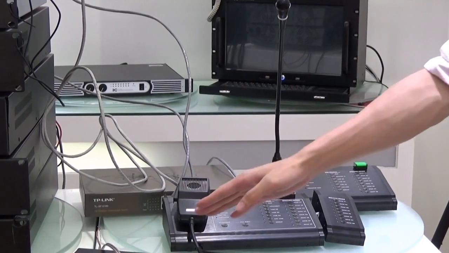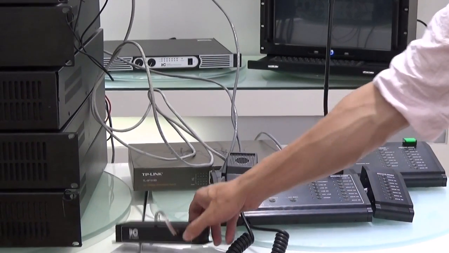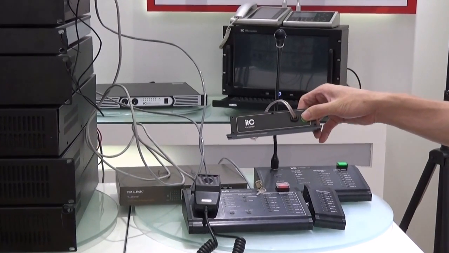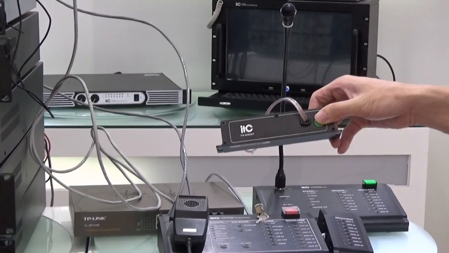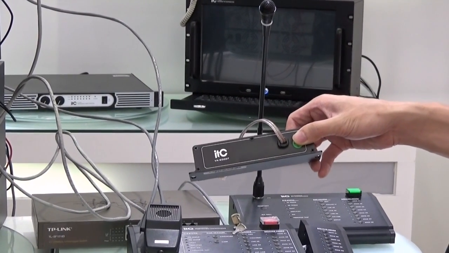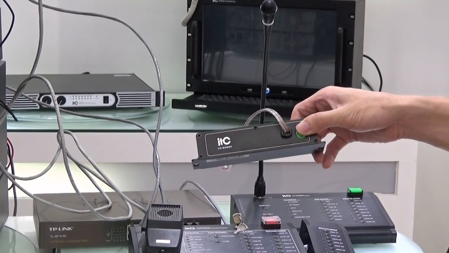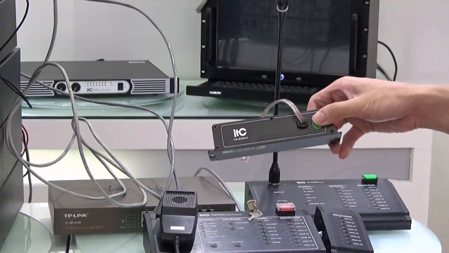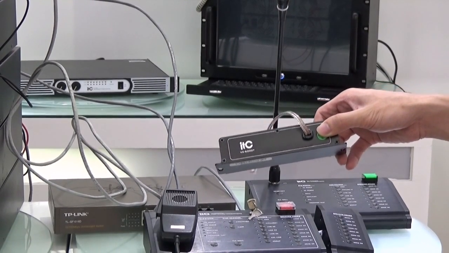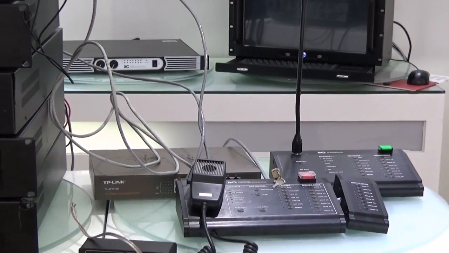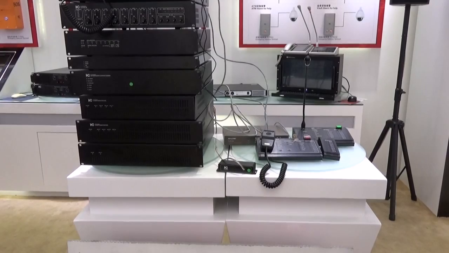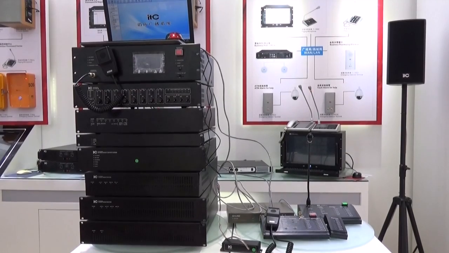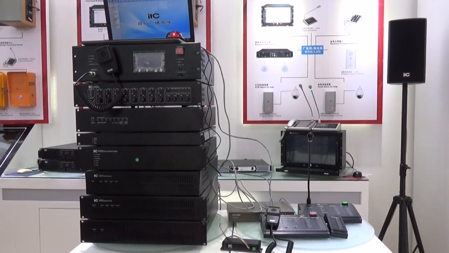Okay, this small box I would like to introduce to you. This box is used for detecting the speakers and the lines between the speakers and the amplifier. It is used to detect when something is wrong, some issue between the two devices. And then all the devices compose the system, and they realize the function once we have an emergency and want to have the evacuation. So that's our system.